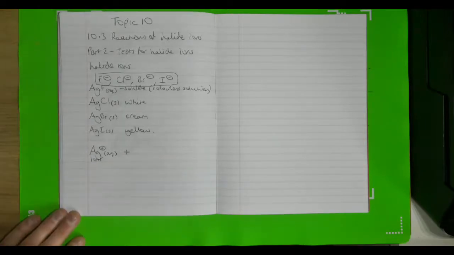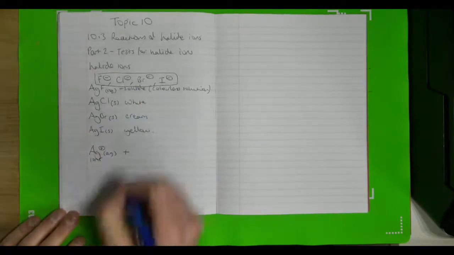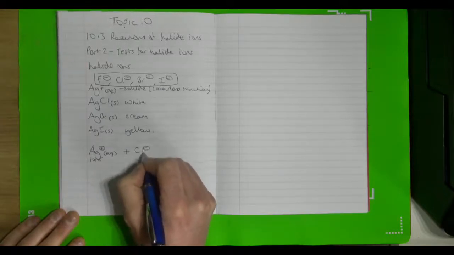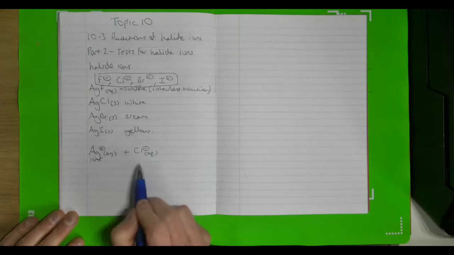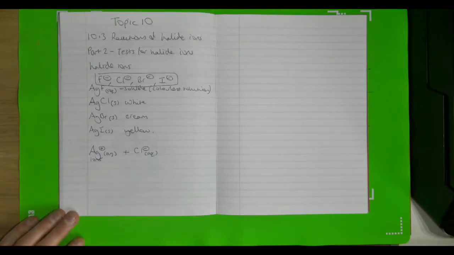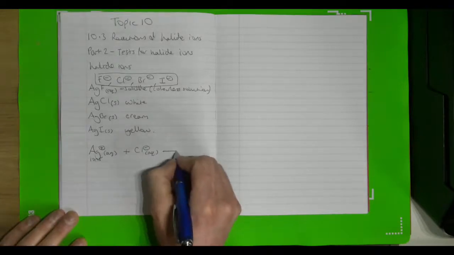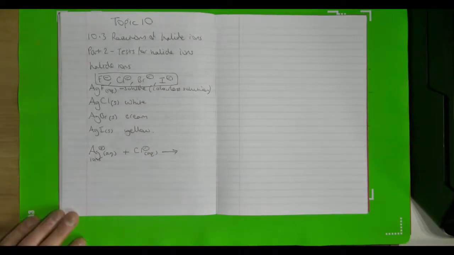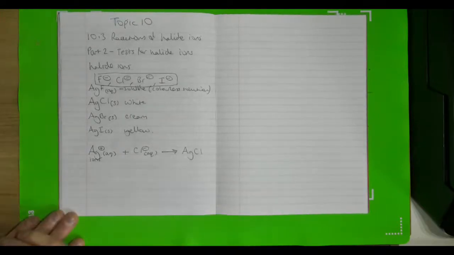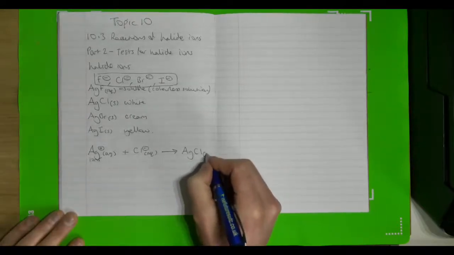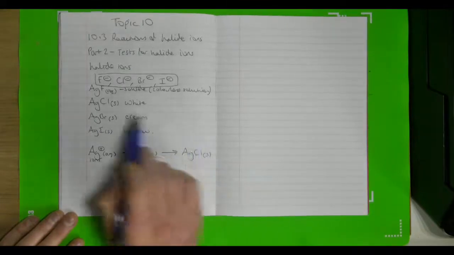In this particular case, let's pick chloride. So a sample contains chloride ions, for example, sodium chloride, potassium chloride, ammonium chloride. And those ions react together and they make silver chloride. And that is a solid, and we know here that it's white.